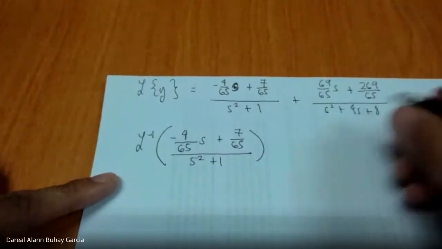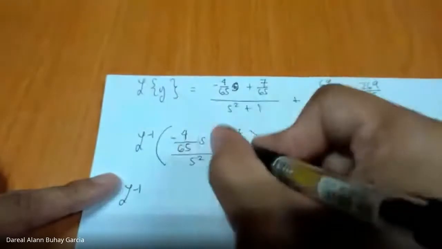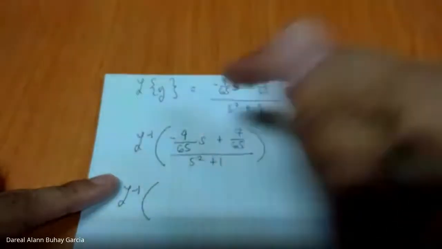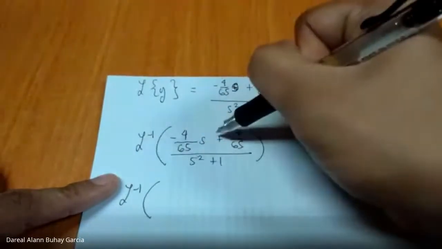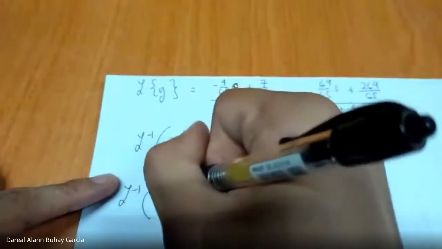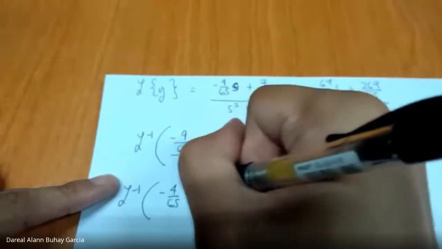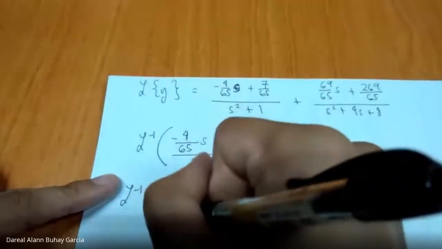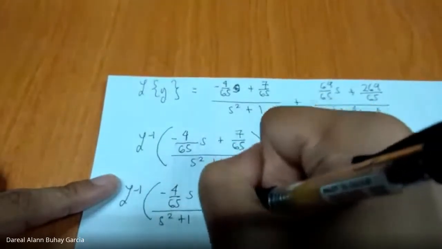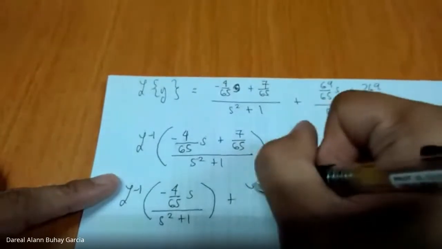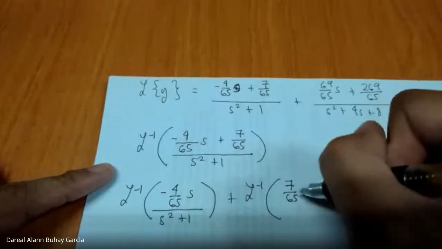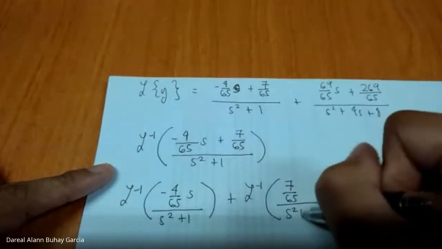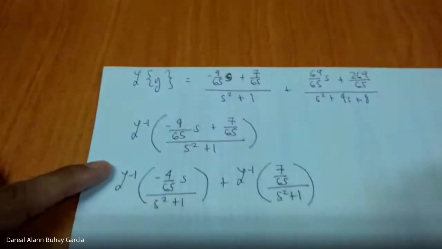We can separate it. Negative 4 over 65 s over s squared plus 1, plus the inverse Laplace of 7 over 65 over s squared plus 1.